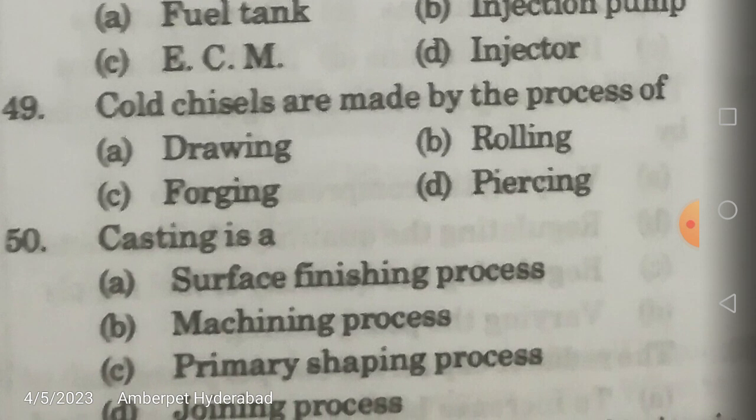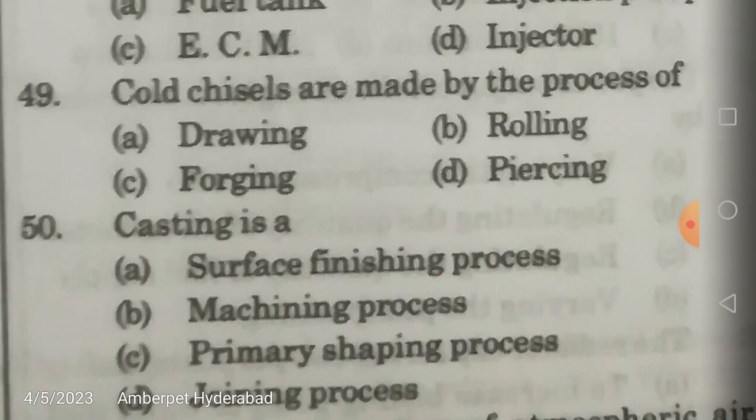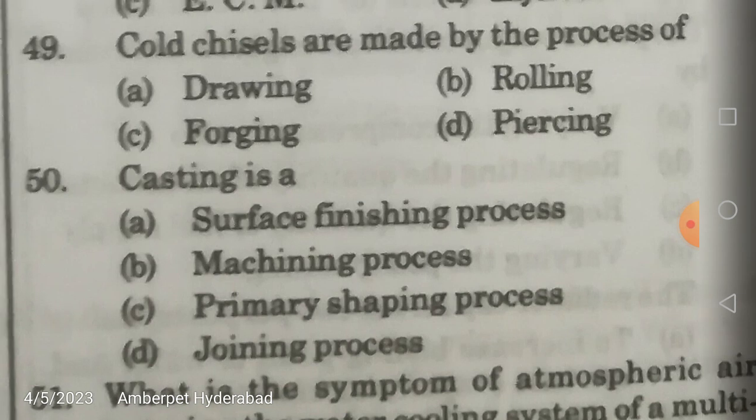Drawing or rolling. It's a manufacturing operation. These are all drawing, rolling, forging and piercing. In forging and rolling, basically the force responsible for the manufacturing process is the compressive force. Drawing is the tensile force. Piercing is also something like a tensile force. But actually he is asking, cold chisels are made by which process? Is it drawing, rolling, forging or piercing? These are manufactured by forging, cold chisels.